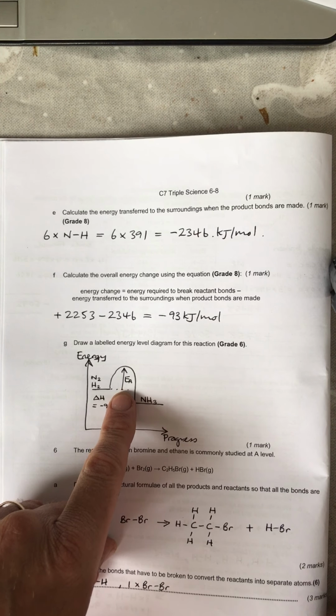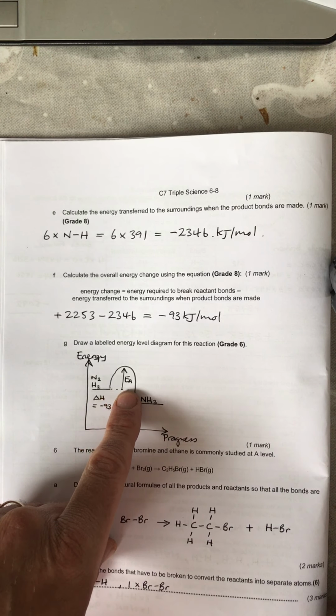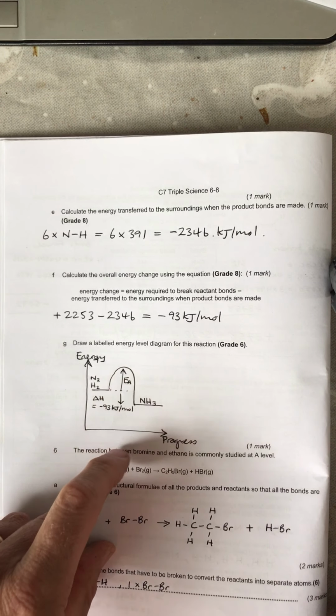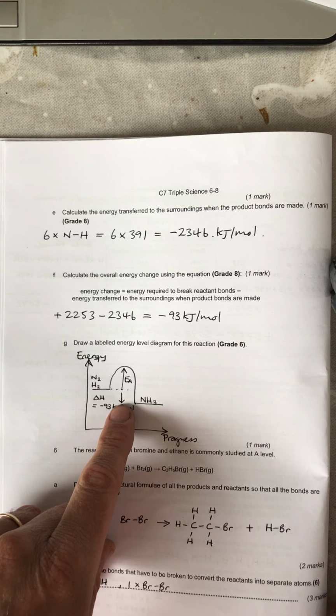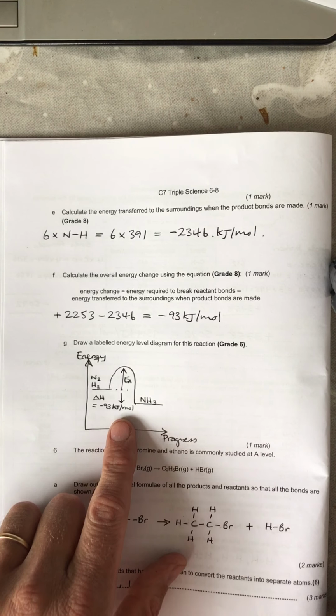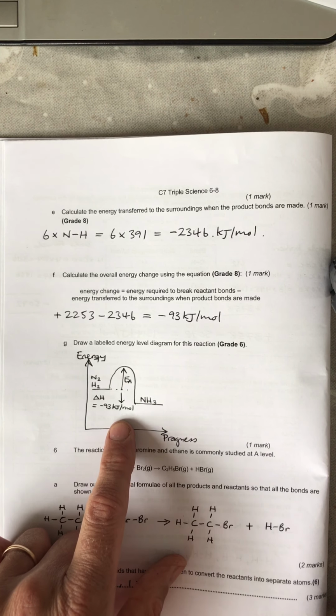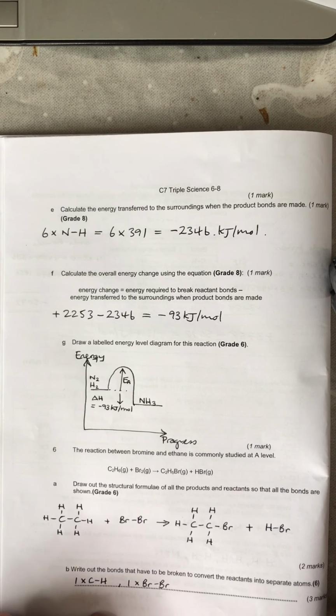Show the activation energy here. Just draw dots along from the line from the reactants across and then up to the top of that curve. And then the difference between the two levels of reactants and products is your delta H value, -93. So we've used the information from our calculations to label the diagram. Okay.